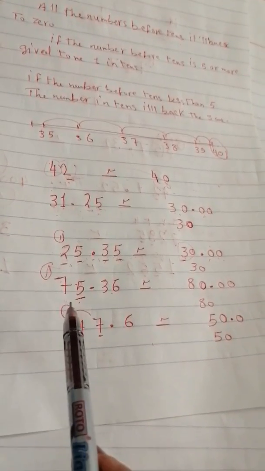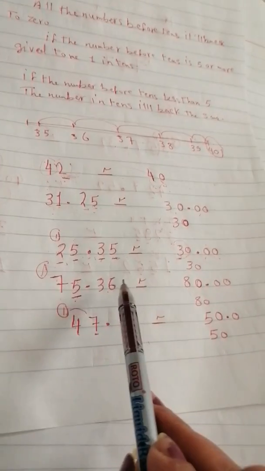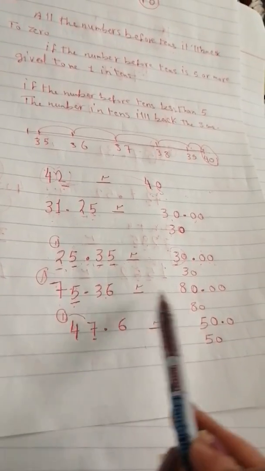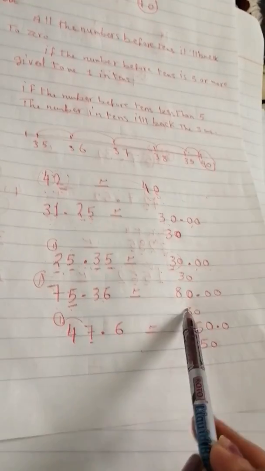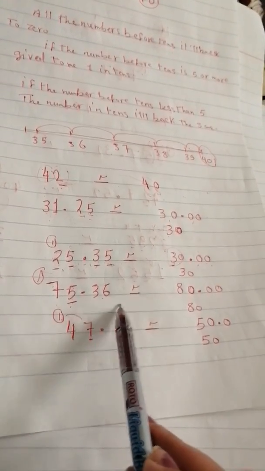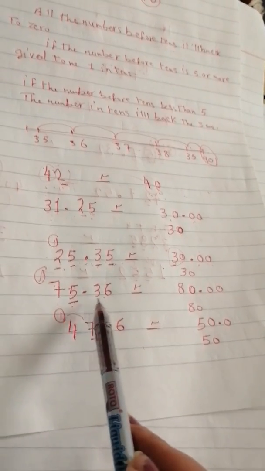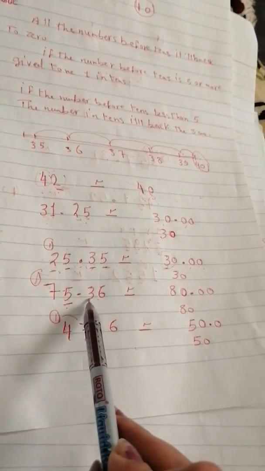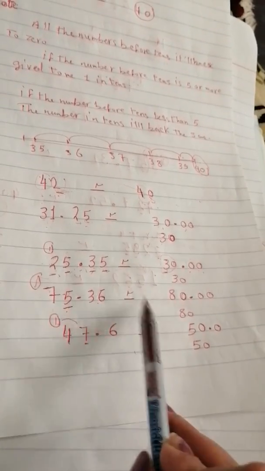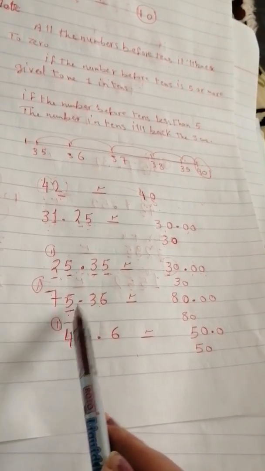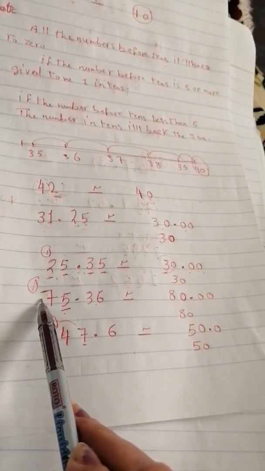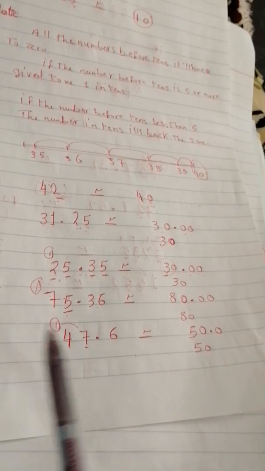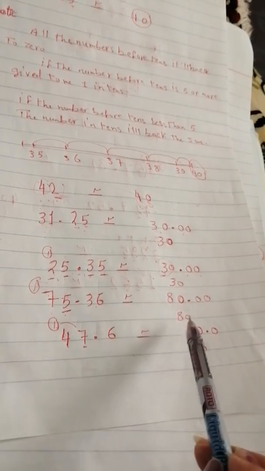Well, 75.36. All the numbers on the right of the tens go back to 0. The 6 in the hundredths goes back to 0. The 3 in the tenths goes back to 0. The decimal point, and the 5 goes back to 0. Then 5 is more, so give one to the tens: 7 plus 1 will be 8. The nearest is 80.